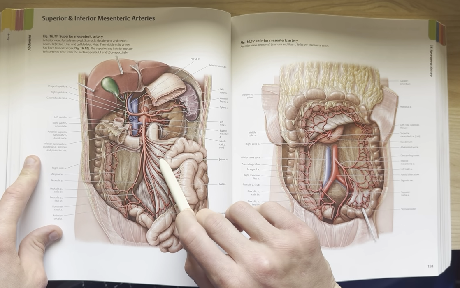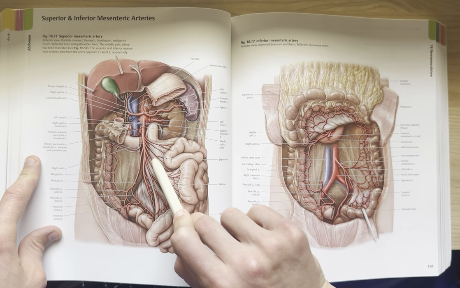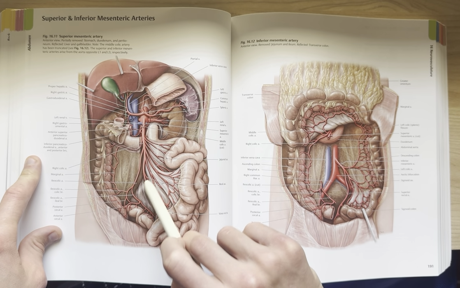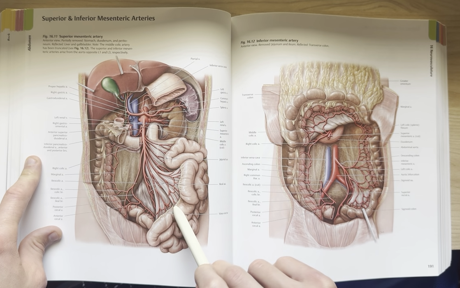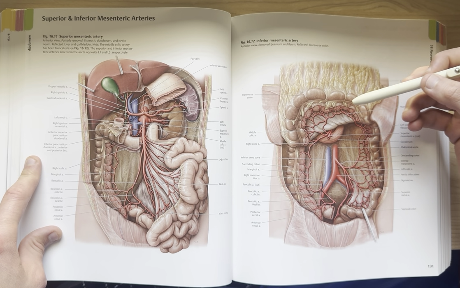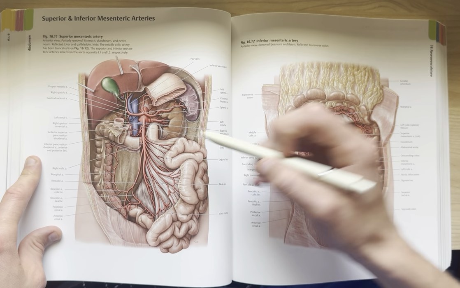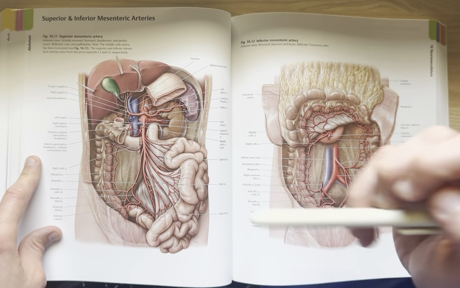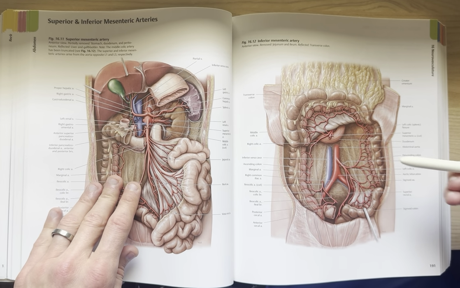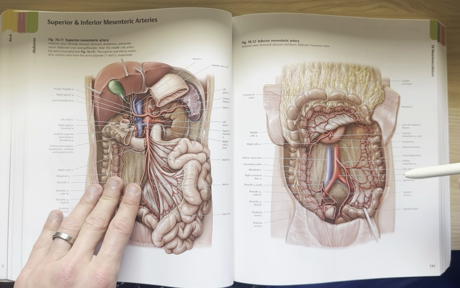We can see the jejunal artery. Multiple branches here. And then the ileal arteries, multiple branches here. And then this portion here called the vasa recta. Let's see, inferior mesenteric artery. So this was showing both the superior and inferior. This is more of a focus on just the inferior. So I want to highlight anything that's different here.